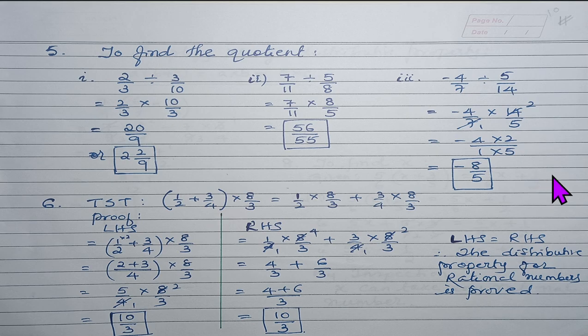That means division of rational numbers is again a rational number. Now 2 by 3 divided by 3 by 10 are the two rational numbers given. So division means convert into multiplication. When I convert it into multiplication, I have to take the reciprocal of 3 by 10, that is 10 by 3. Please remember, when division is converted into multiplication, we take the reciprocal.